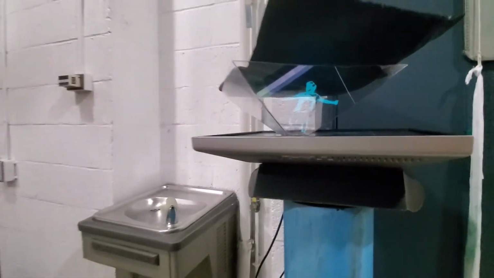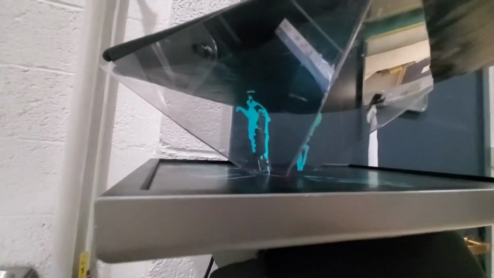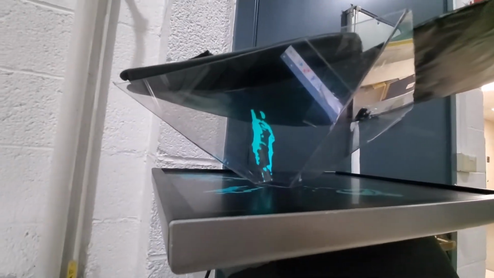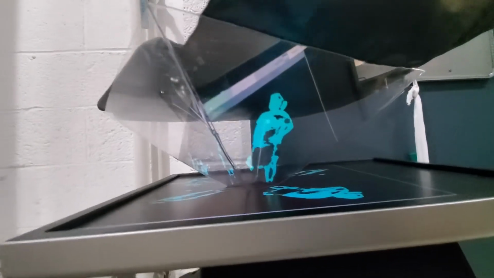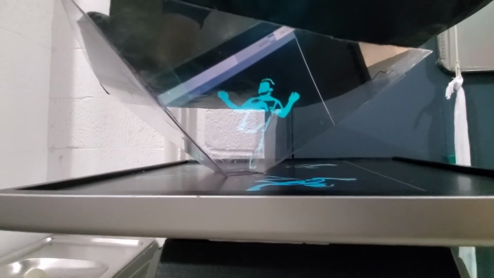So the initial thing we use in terms of computer vision to make this hologram work is background subtraction. OpenCV provides a machine learning-based, already learned model to subtract backgrounds from images. It's not perfect, but it works at least primitively. And then we put filters on top of that in order to get the image you see right there.